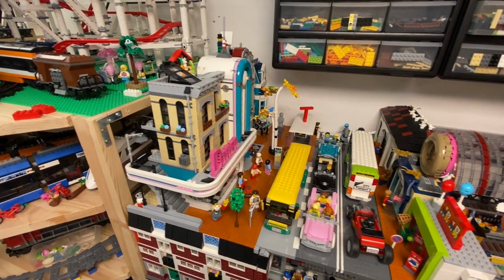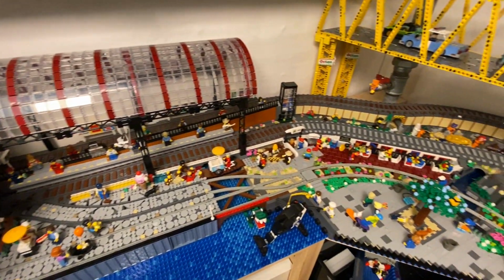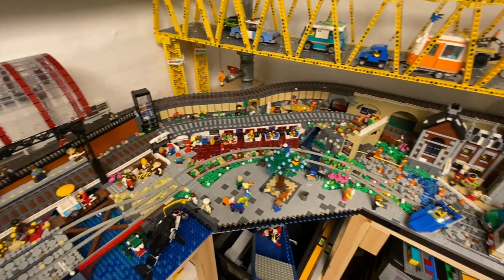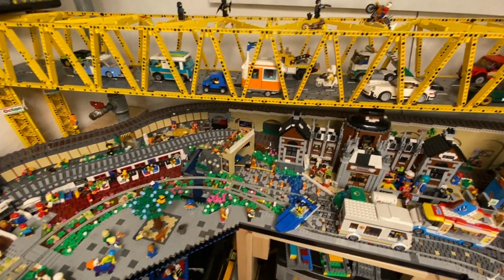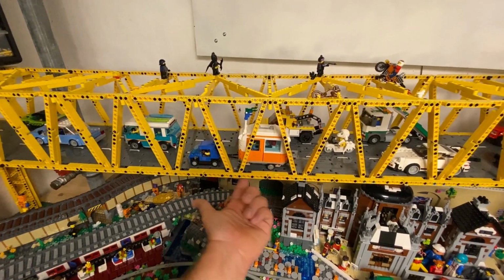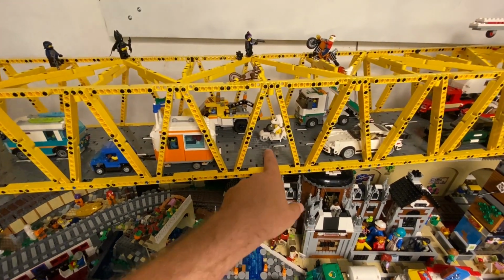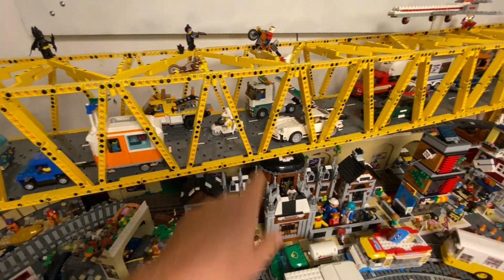I hope you enjoyed this video showing how I've made the streets and the roads in my city. And the bridge here is a separate video, but the street or road is made of Technic beam parts or lift arms.